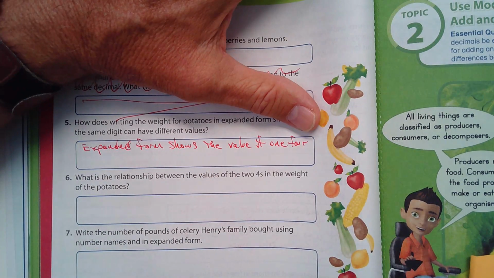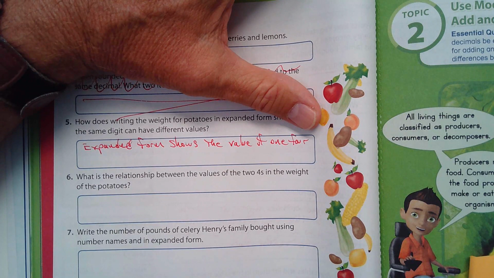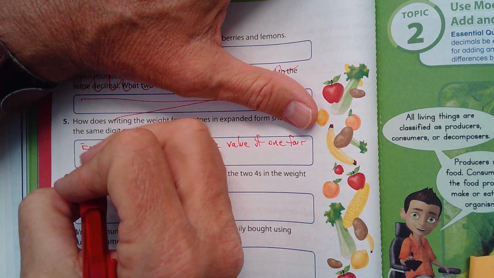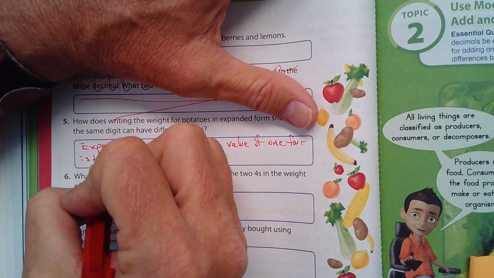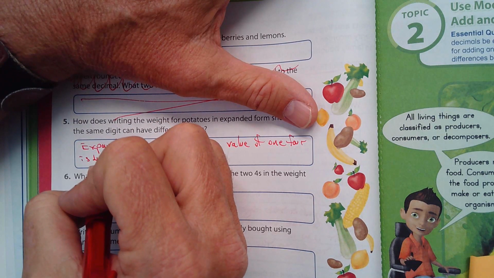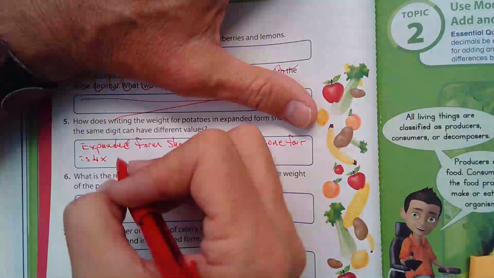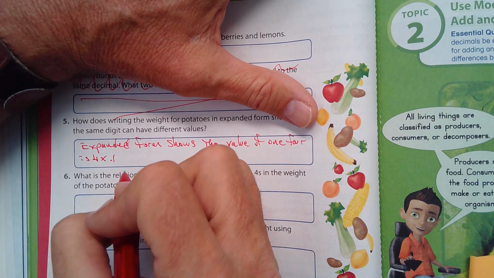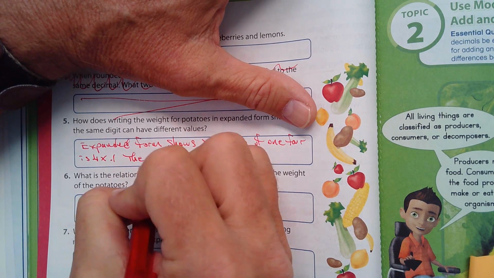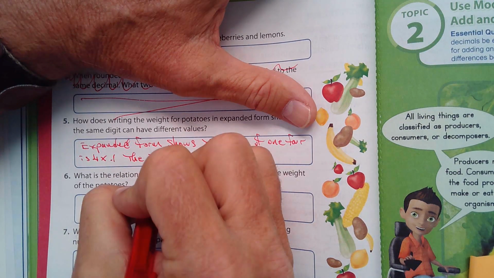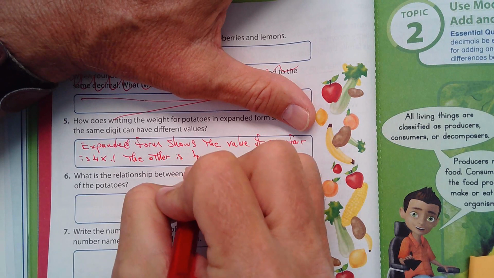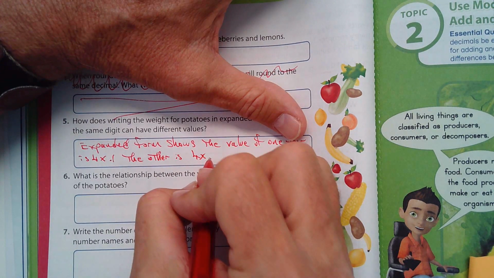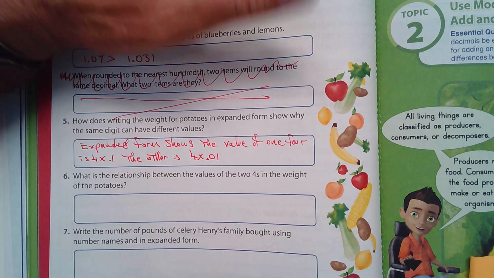Somebody loves me. 1/4 is 4 times 0.1, and the other is 4 times 0.01. Okay.